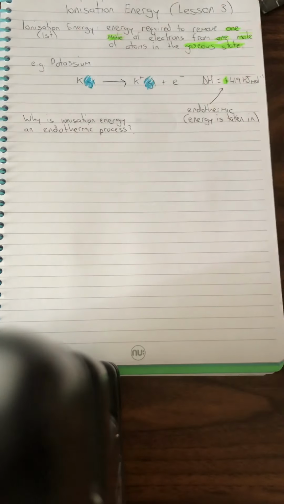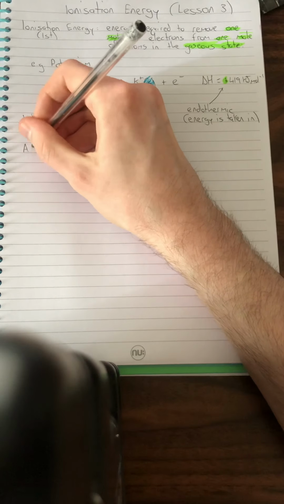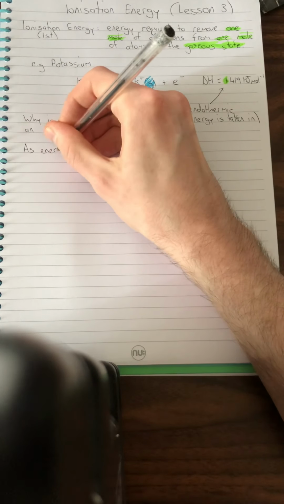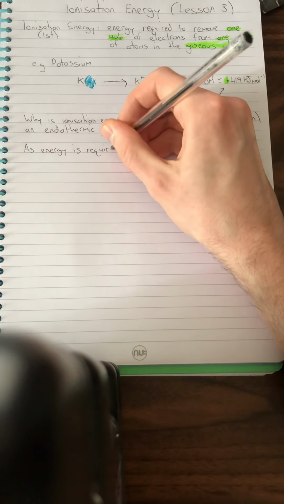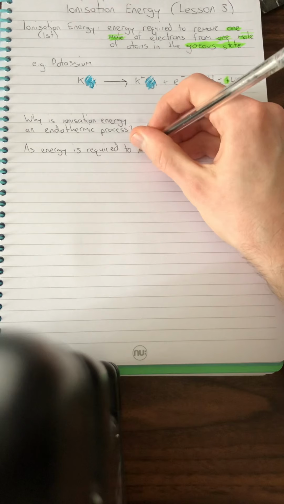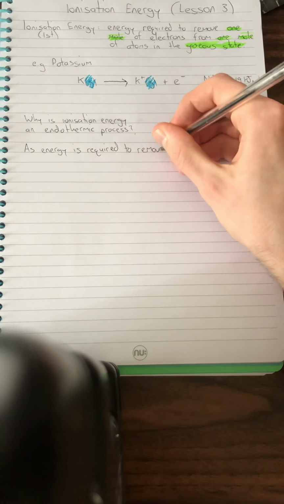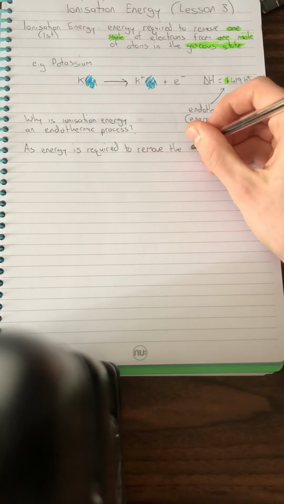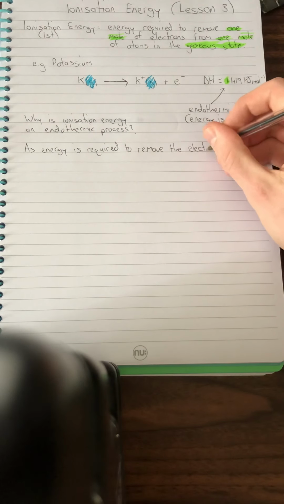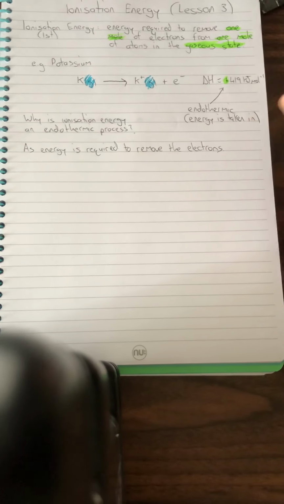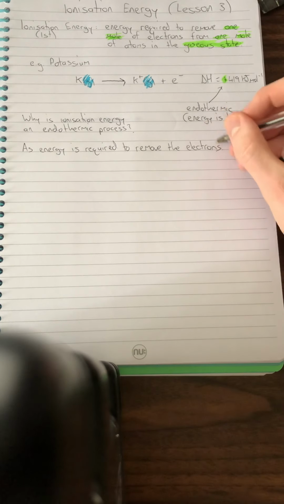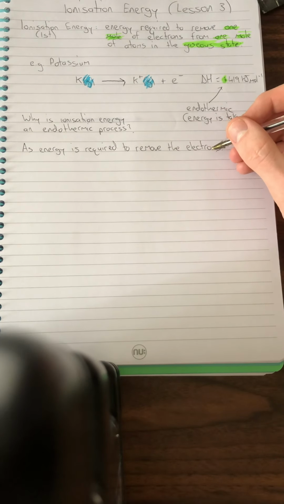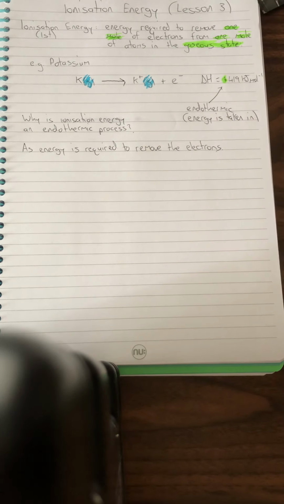And quite simply the answer, as energy is required to remove the electrons. You think of an atom. If we want to take away one of the atom's electrons, we're going to need to put in energy. Makes sense.